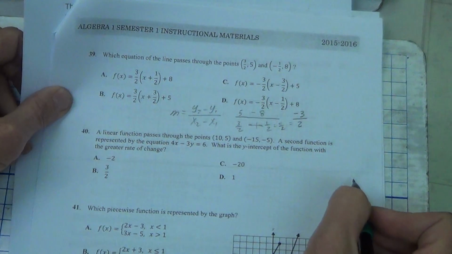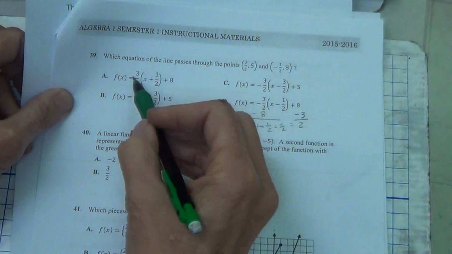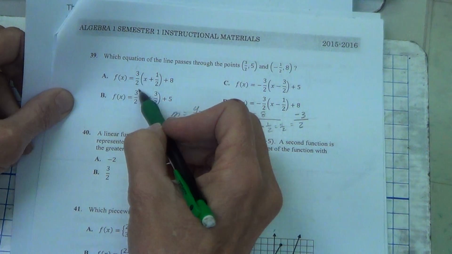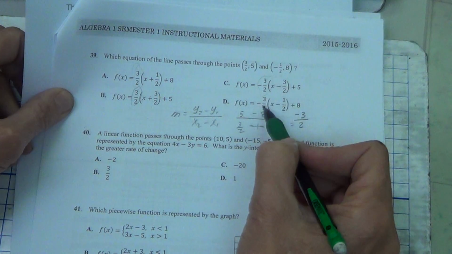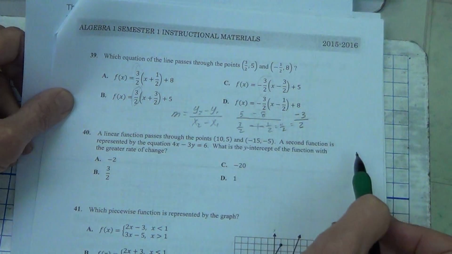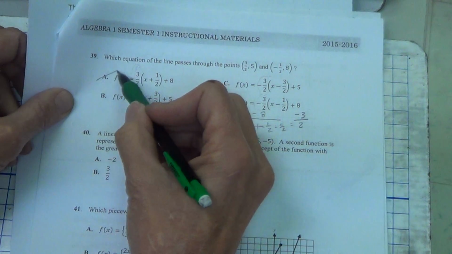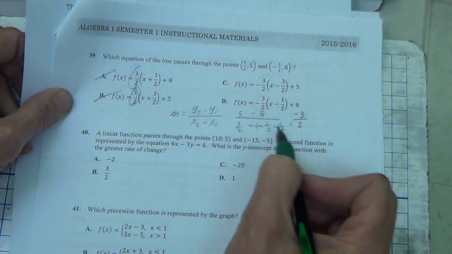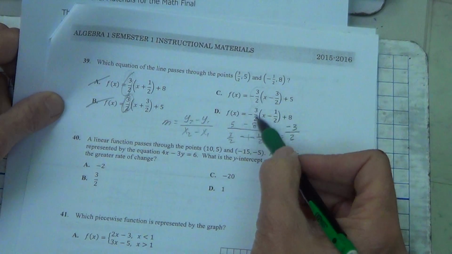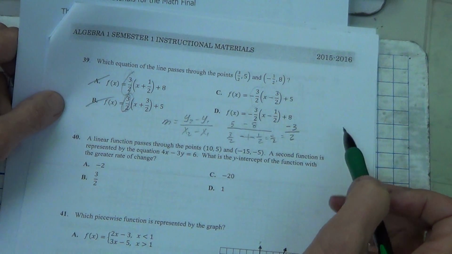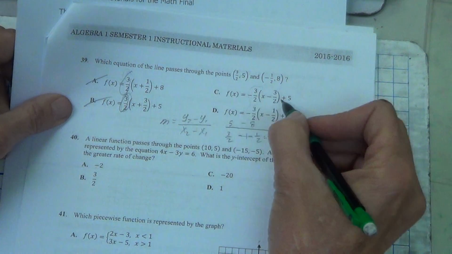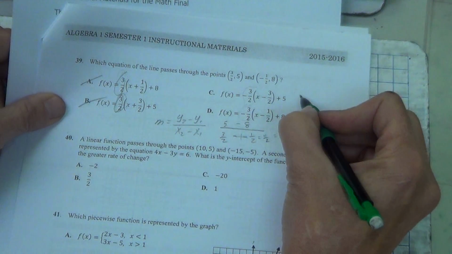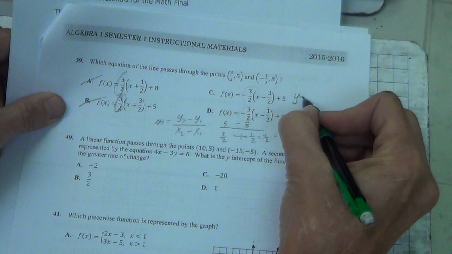So we can go up to our slopes. The slope is this number right in front of the x. No matter what format, it's always attached in front of the x. There's only C and D that have negative slopes, so we mark these out on account of their slopes. And we look at C and D. Now, looking at C and D, what we've got here is a point slope form. So let's go ahead and use point slope.